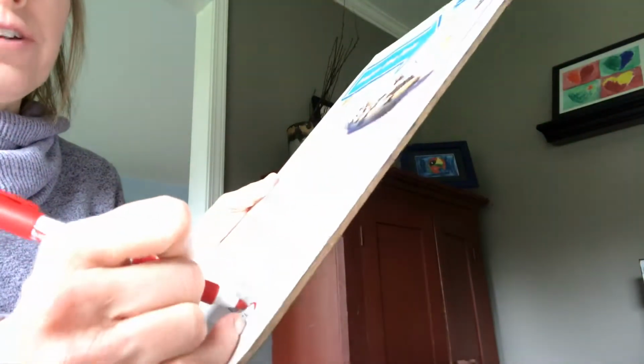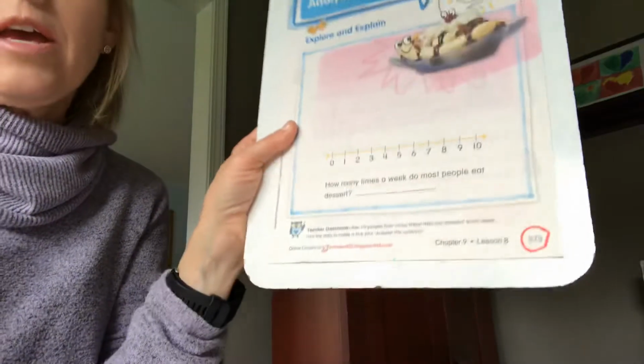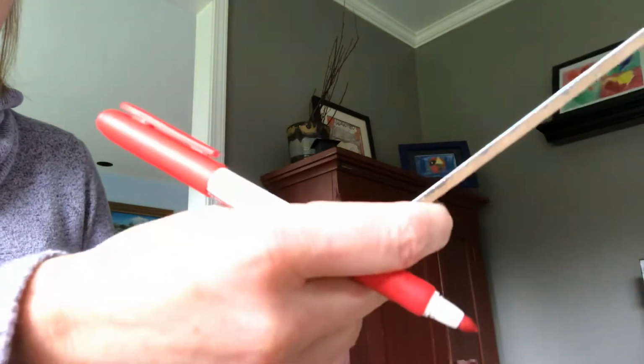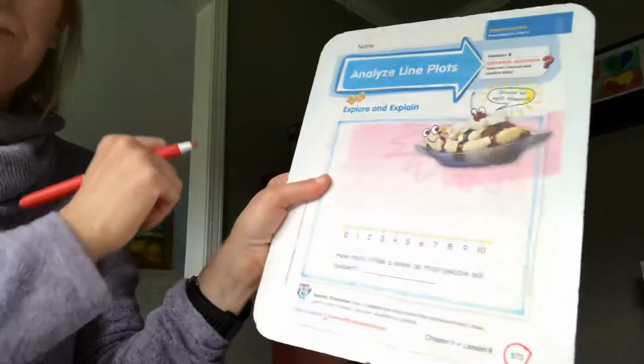So I'm on 573 in your math book. Pause what you're doing right now and go get your math book and tear out 3 pages. 573. Okay, so here we go.